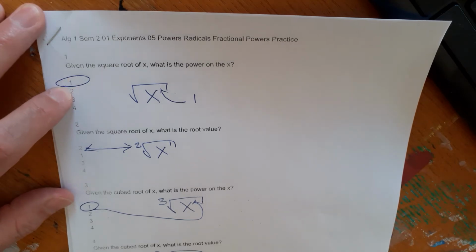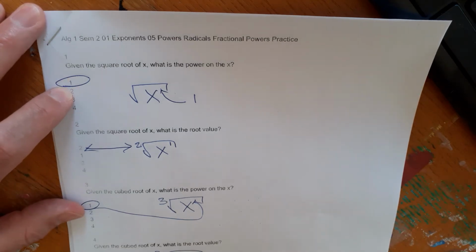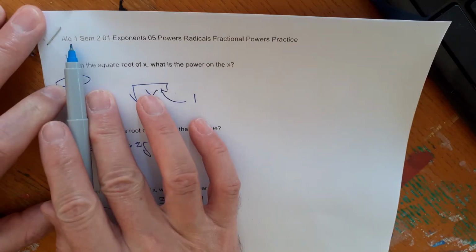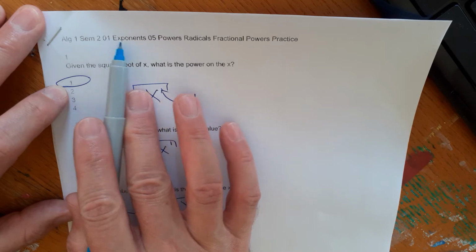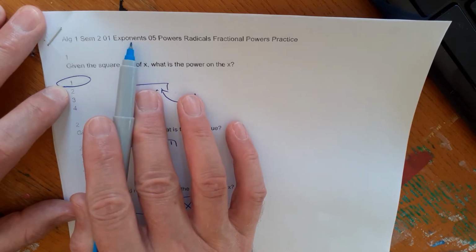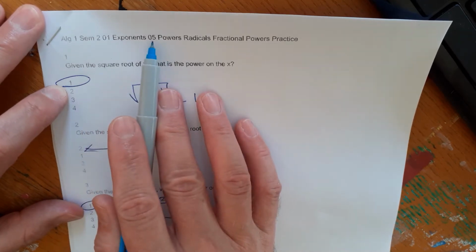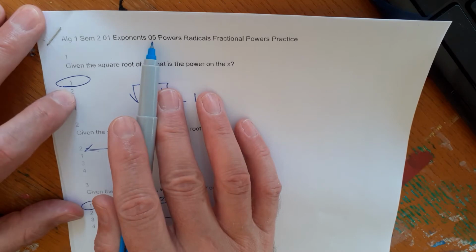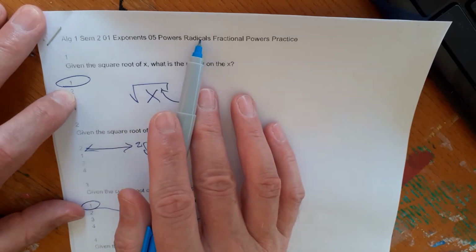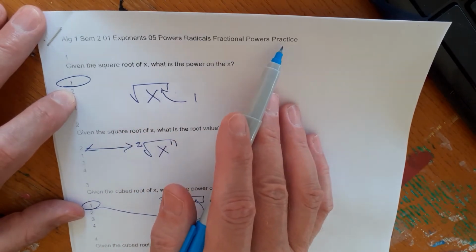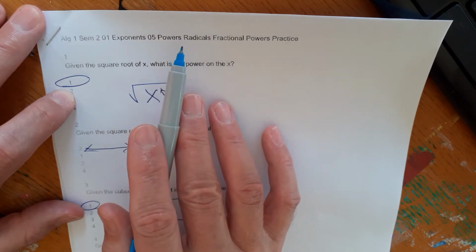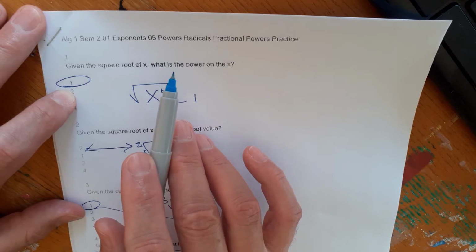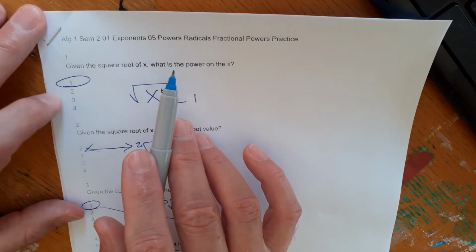As an orientation to where we are and what this lesson is: this one is for Algebra 1. It's semester 2, the first unit, which is exponents. It's the fifth lesson inside of exponents, called Powers, Radicals, Fractional Powers Practice. That's the name of it. When you pull up this video, you're going to look for this title. And it is all in the table of contents on Creator Math.